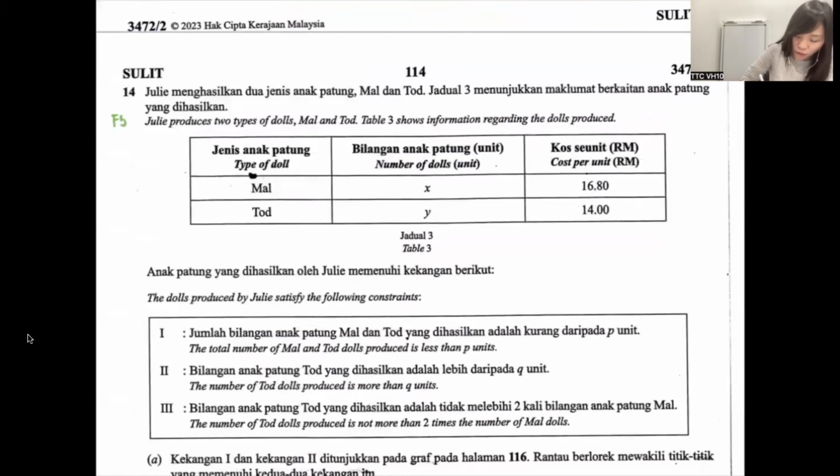So guys, this is Form 5, Chapter 7, Linear Programming. So this chapter, again, I don't suggest this because even though this chapter is easy, it is always very time consuming. And if you do SPM 2022, it's quite hard. So actually hard or easy depends on how they come out. So you have to be careful of that, okay?